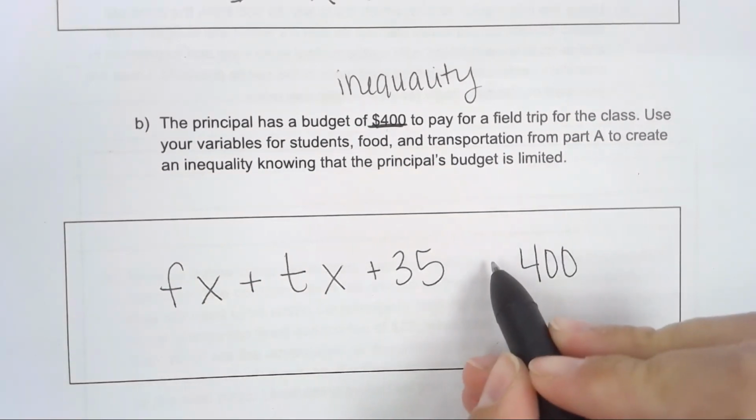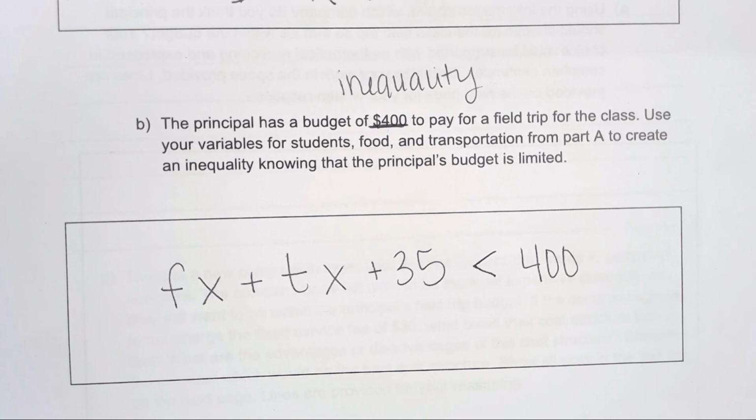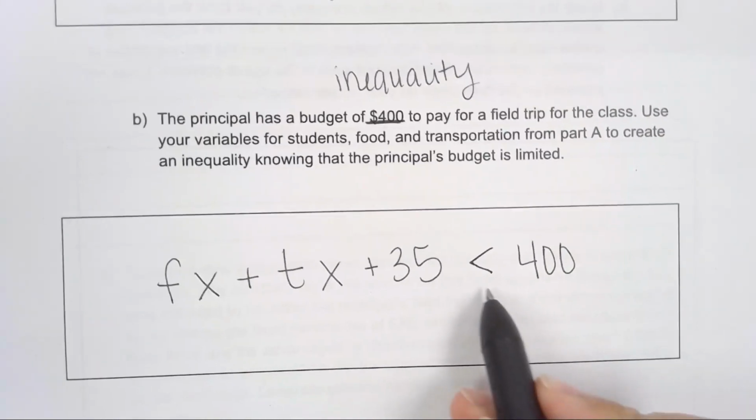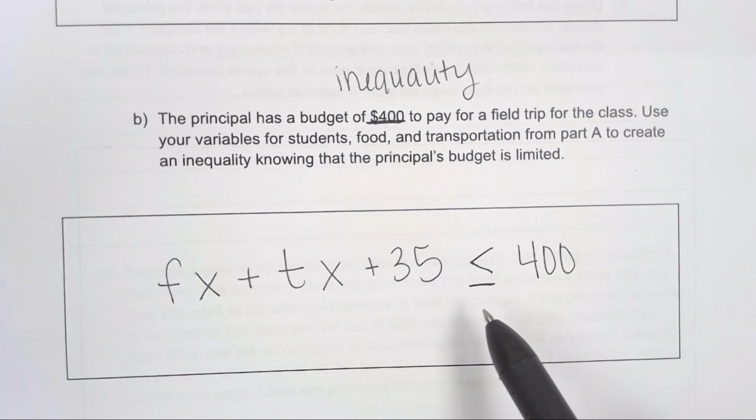No, we cannot. So that means that your inequality needs to be chopping up at 400, since that would be our biggest number that we can have. And then you just need to go back and say to yourself, okay, well, can it equal $400? Can Mrs. Whitson spend all $400? And in this case, she could. So that's why you would need the equal part. So this is the less than or equal to inequality.